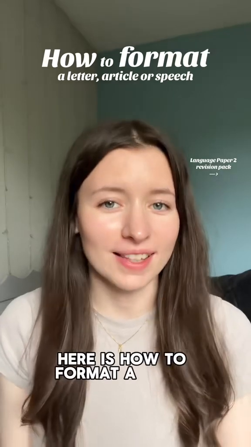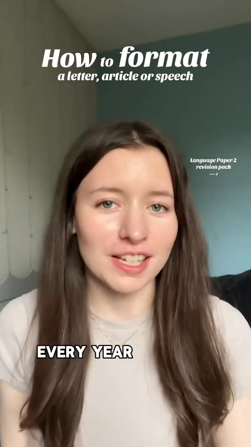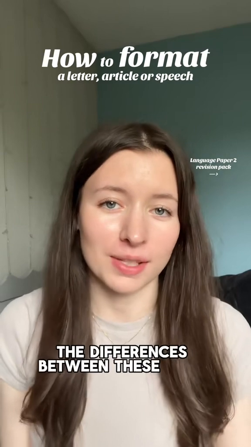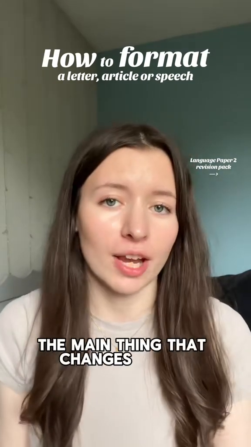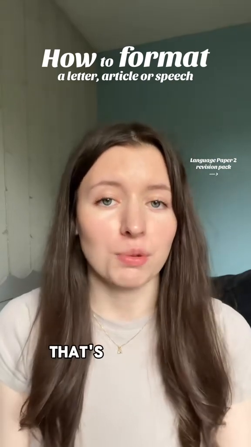Is how to format a letter, article or a speech. Now every year students get really worried about the differences between these three things, and the reality is they aren't actually that different. The main thing that changes is the beginning and the end. So that's what you need to be aware of.